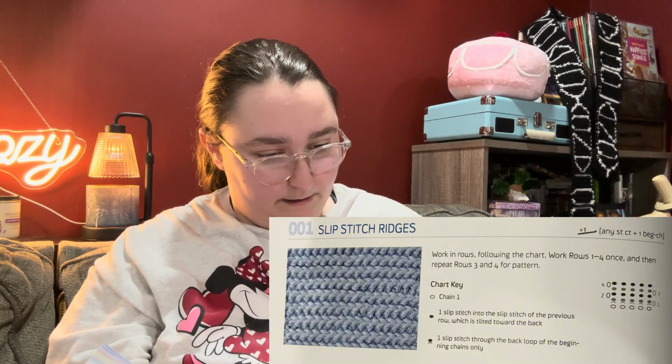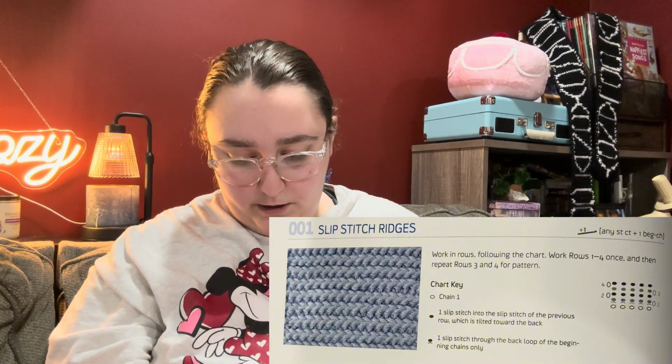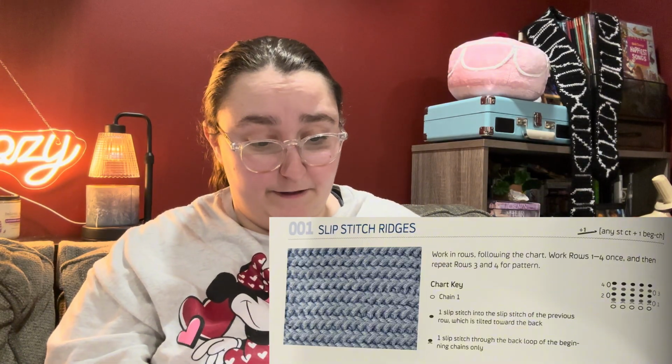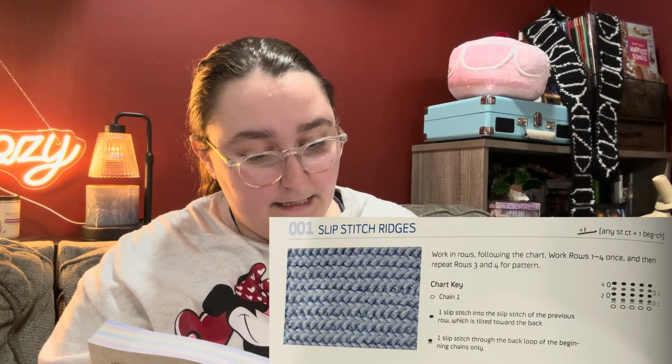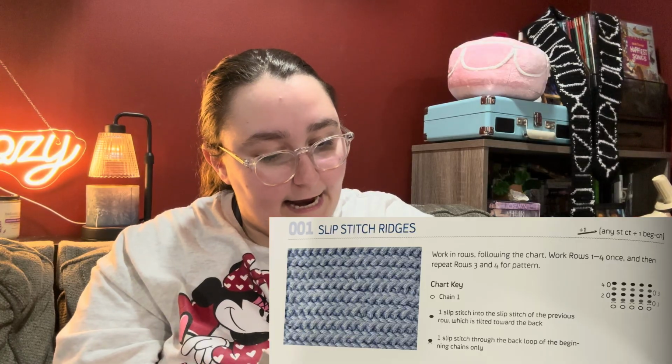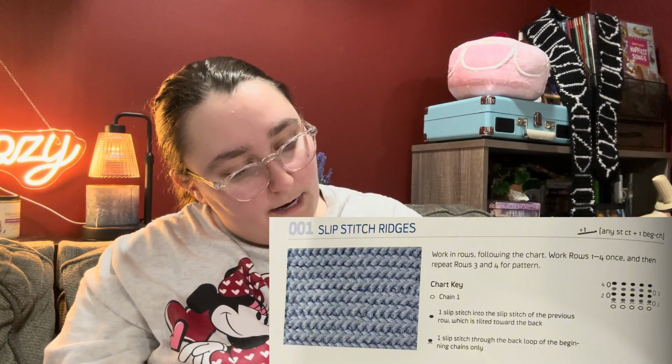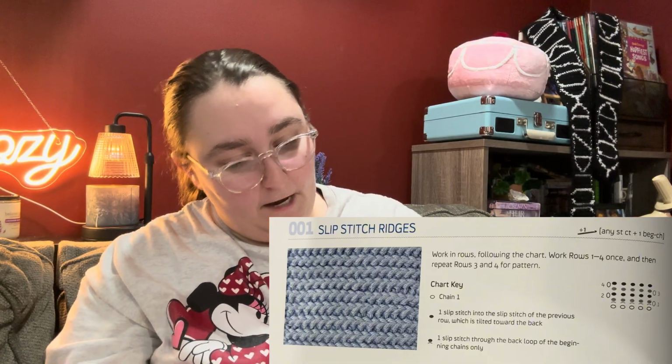I don't really know what this means. It looks like it's saying we need one hook. I'm gonna have to look up this first start. It says any STCT plus one beginning chain. Gonna have to look up what that means. Oh, okay, so STCT means stitch count. So this is saying any stitch count plus one beginning chain. Okay, so that's not bad.